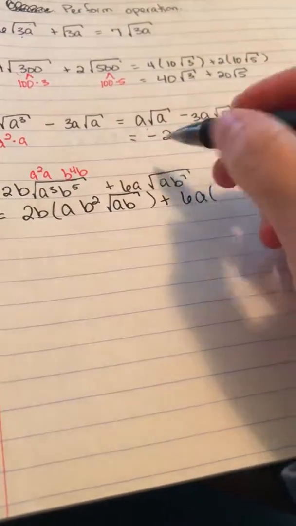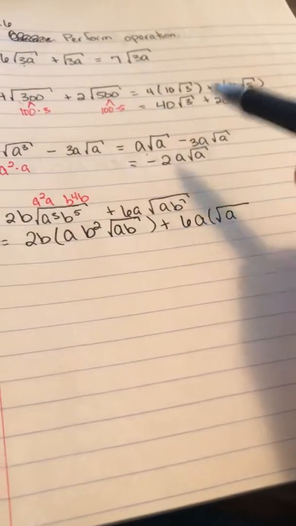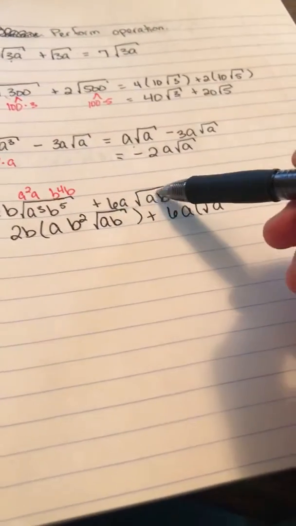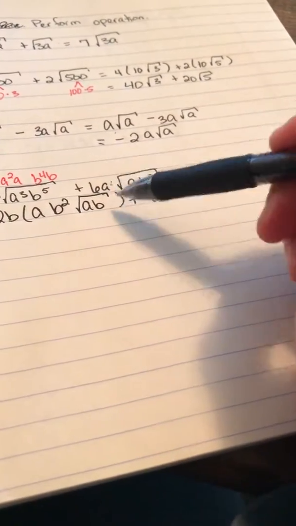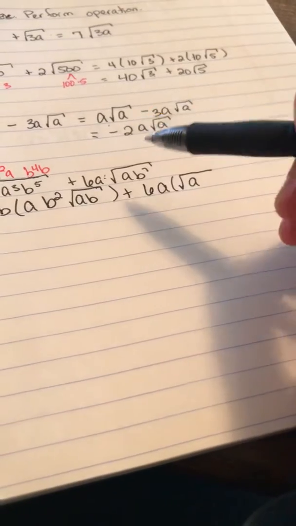Plus 6a times square root of a is just the square root of a. You can't do anything with it because 2 will not go into 1. That's the way to remember if your exponent is smaller than whatever this is. So we've done lots of square roots. If it was cube root, fourth root, whatever. If your exponent's smaller than it, it's just already simplified. You can't do anything.